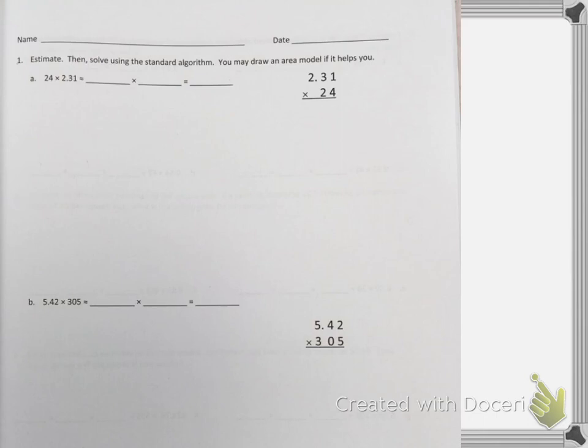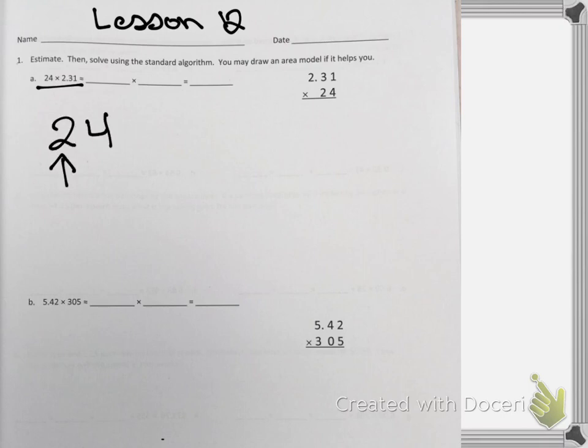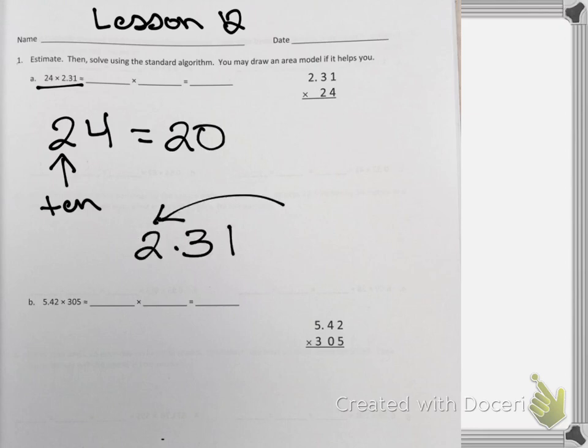So question number 1 in lesson 12. Question number 1 says, estimate then solve using the standard algorithm. You may draw an area model if it helps you. So again, we're going to estimate. We're going to estimate 24 to its greatest place value. So 24, the 2 is in the 10's place, which is the highest place value. So this will go to 20, and then 2 and 31 hundredths, again going to the 2, which is in the 1's place. That's the biggest place value, so 2. So we get 20 times 2, which is 40.